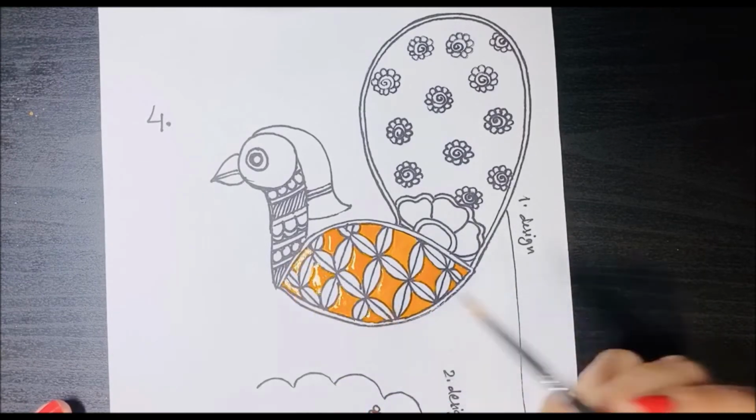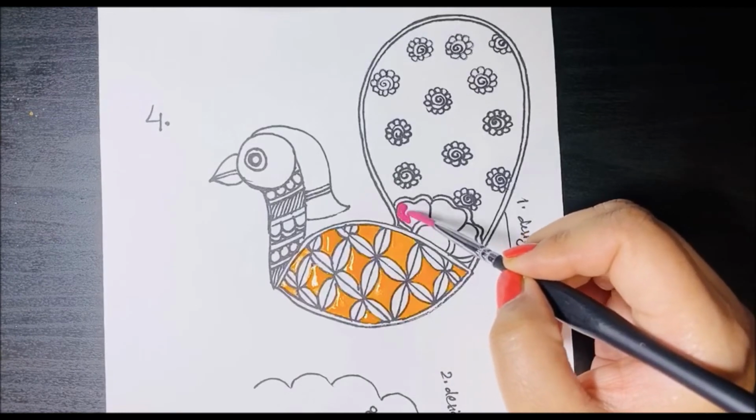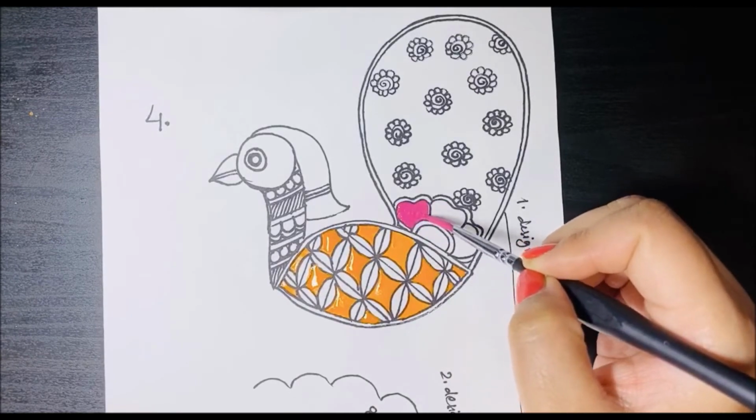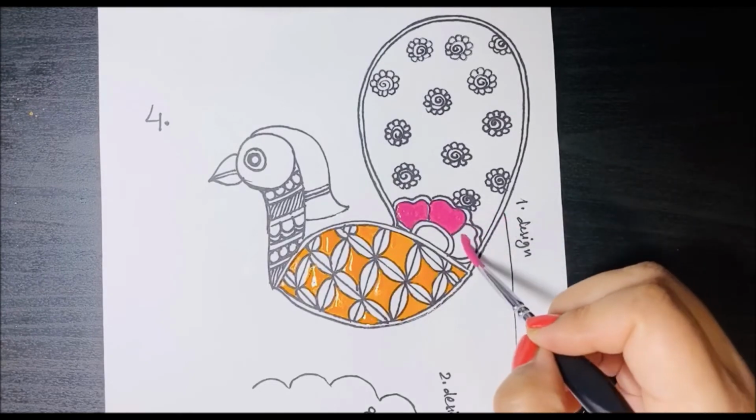So we are again using the same color combination. I'll just show you with the same color combination what we can do, what magic we can create. So for the pink, I'm using it for the flower that we created in the tail.